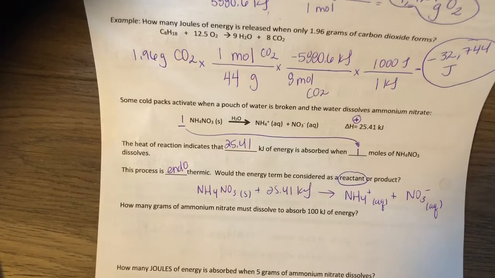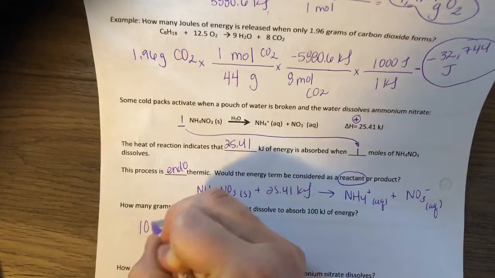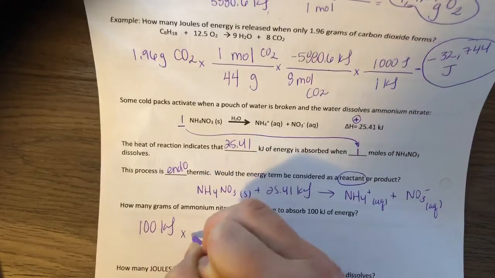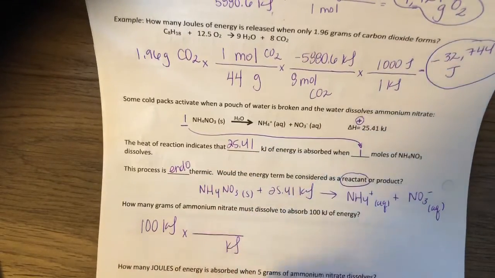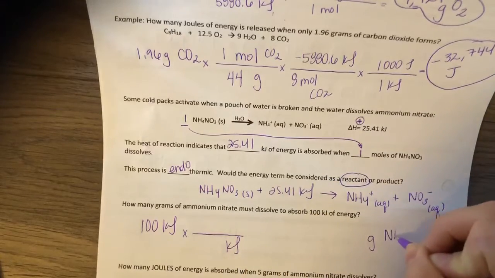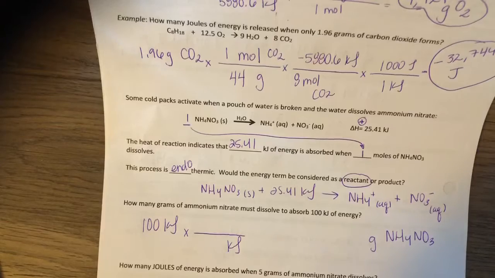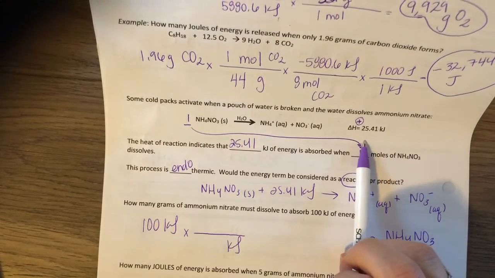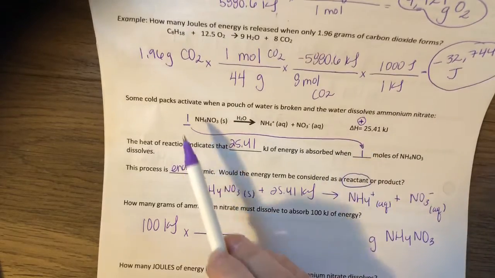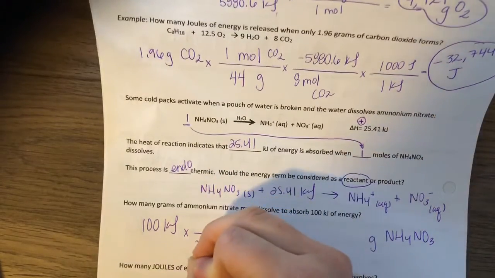All right, let's use it in stoichiometry. How many grams of ammonium nitrate must dissolve to absorb 100 kilojoules of energy? So start with 100 kilojoules. We know that kilojoules is what's going to have to cross cancel, and we want to get to grams of ammonium nitrate. The reaction says that 25.41 kilojoules is absorbed when 1 mole of ammonium nitrate reacts.